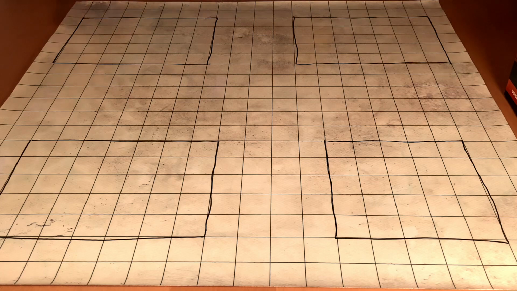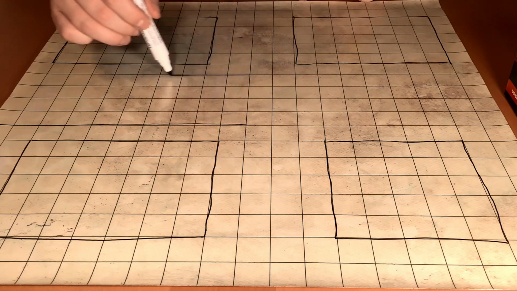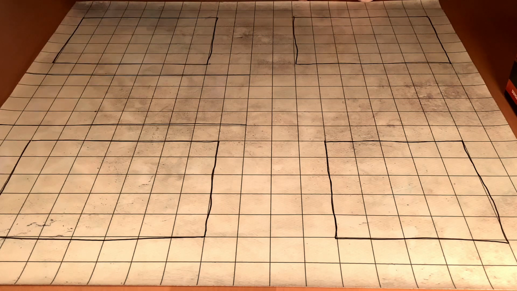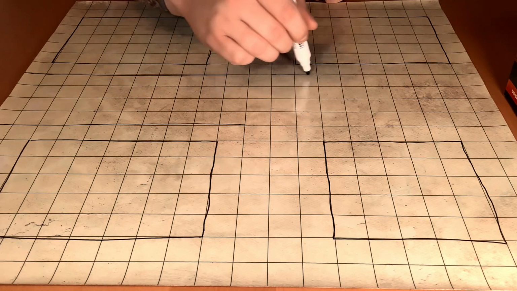Those are not perfectly aligned, but I think that suits a medieval town, for example, so it's not that accurate. And now the roads. I would suggest the main road is like that. 4 squares in width. That would be around about 20 feet. That was a bit too much. Then here.